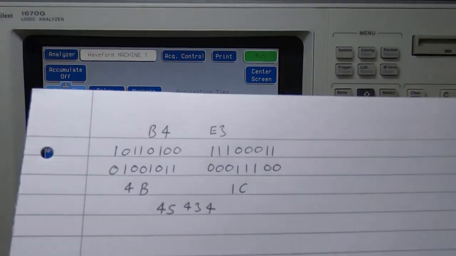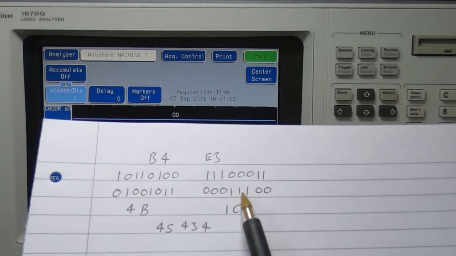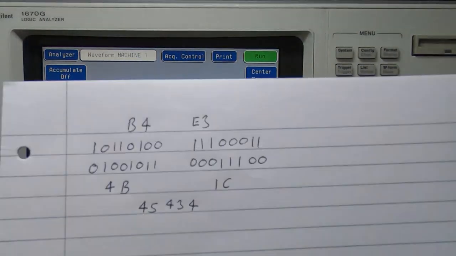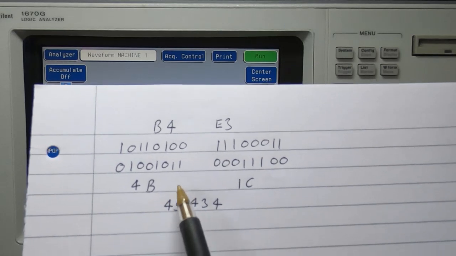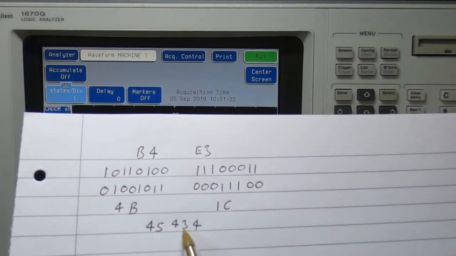Okay, so if I invert this value, it gives us this value in binary, and converting that back to hex and then to octal gives us a result of 45434.